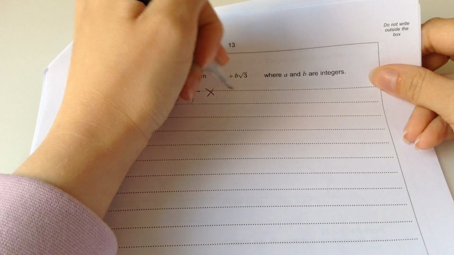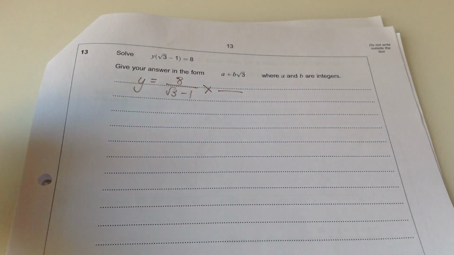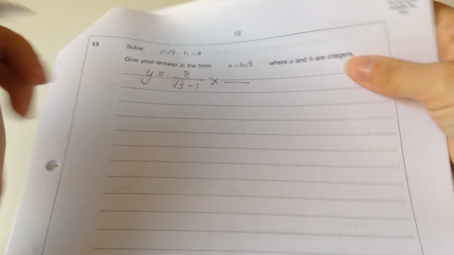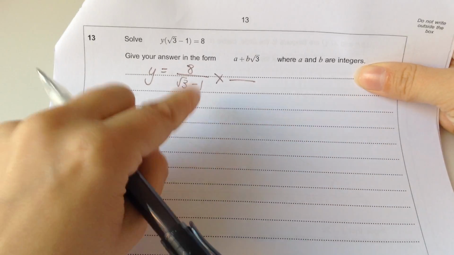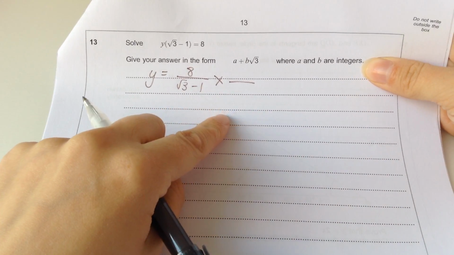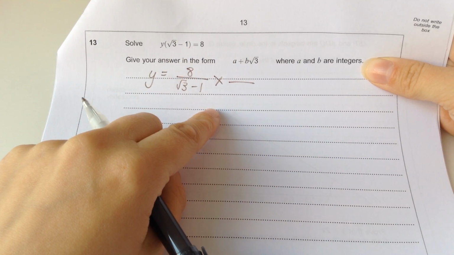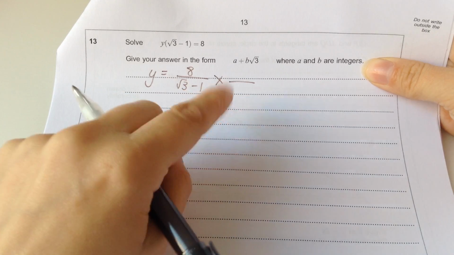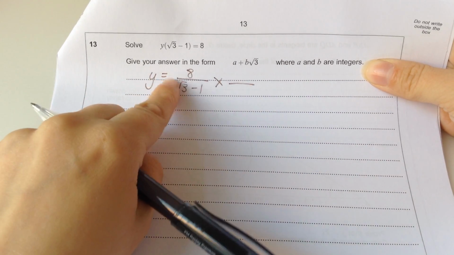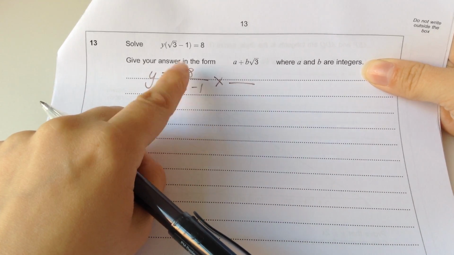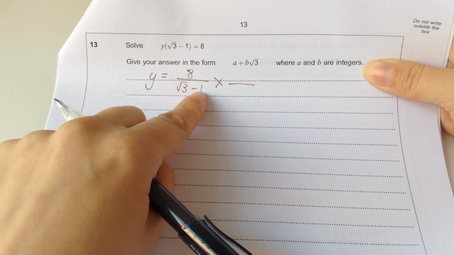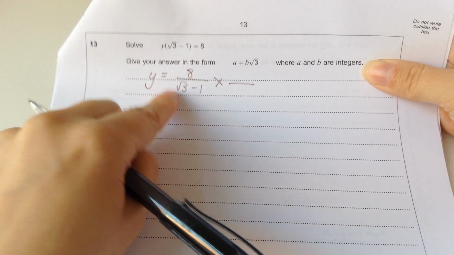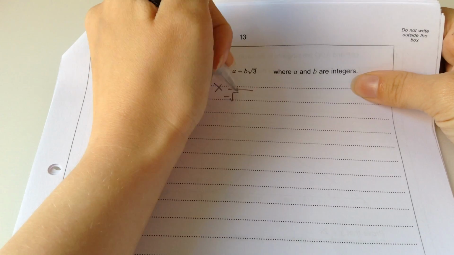To rationalise something, you times it by the conjugate on the top and on the bottom. And you're all going to be tempted to do root 3 plus 1. But it's not root 3 plus 1. It's minus root 3 minus 1, because the thing that you negate is the root bit. The numbery bit, you just leave as it is, but the root bit, you do the negation of that.